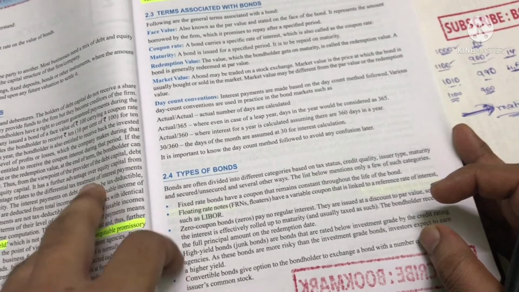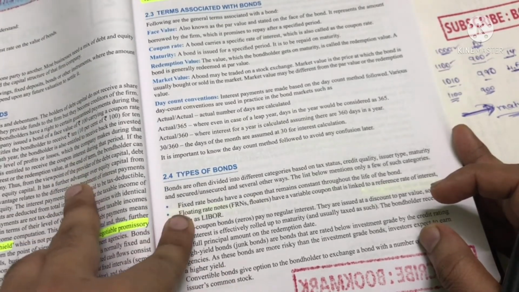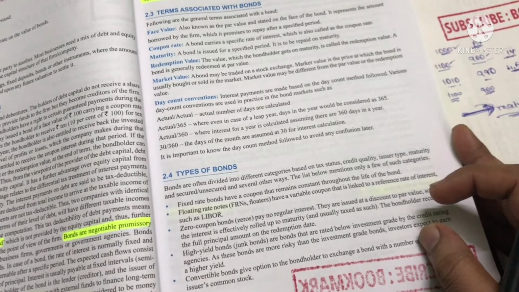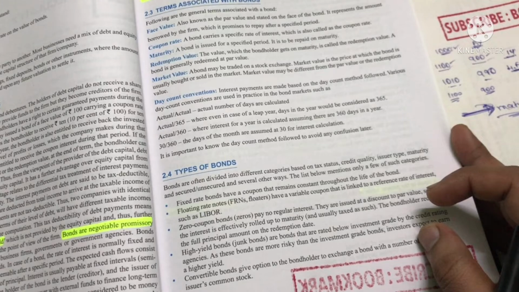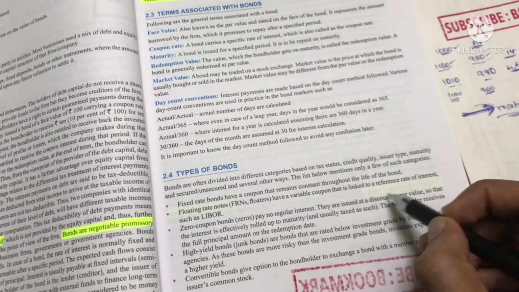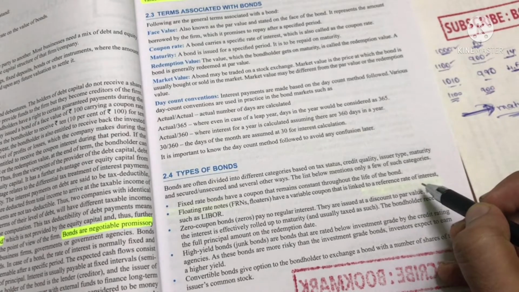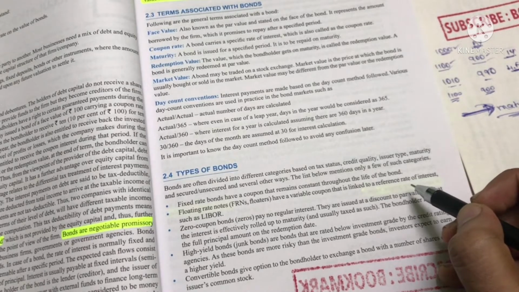Next, types of bonds. So we are going to see about types of bonds. First one, fixed rate bond. Fixed rate means that the coupon rate is fixed, it won't change until it matures. While in floating rate, it will be linked to some reference rate of interest such as LIBOR. So based on the market, when the market rises, the interest rate rises, while when the market reduces, the coupon interest rate also reduces.